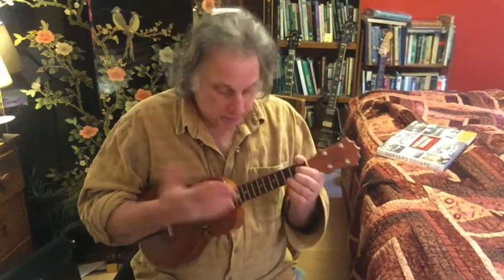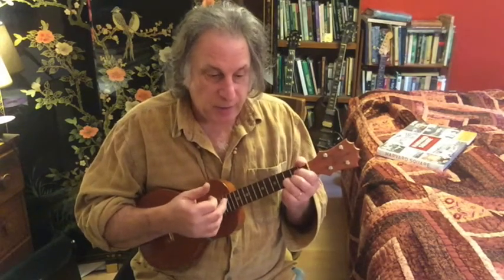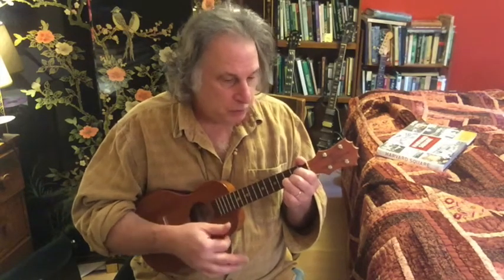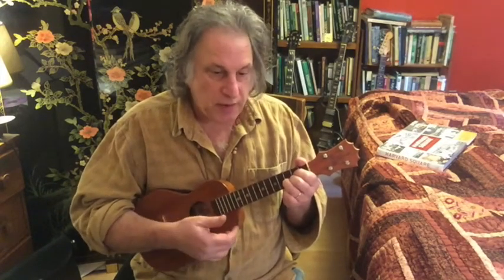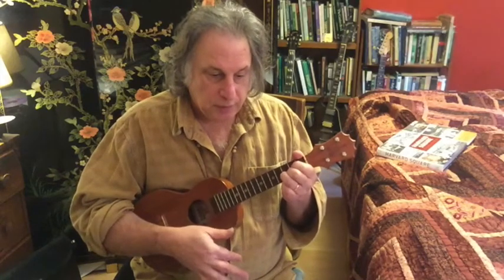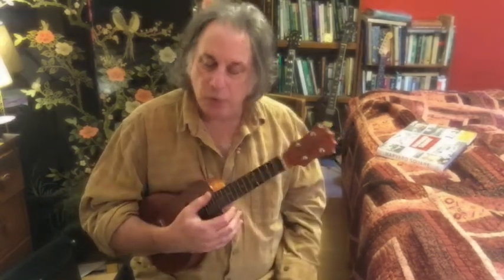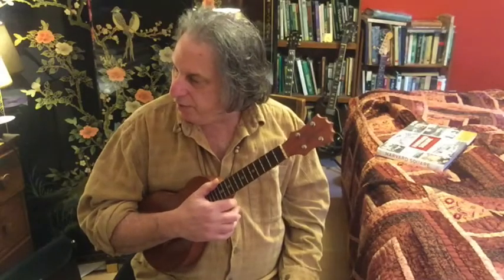So that would be great to take our down, down, down, up, and just vary it like this. You hit the top strings on the down, you hit the bottom strings on the next down, then you hit all of them for the down, up, down, up. That totally works. Let's see what else is available.